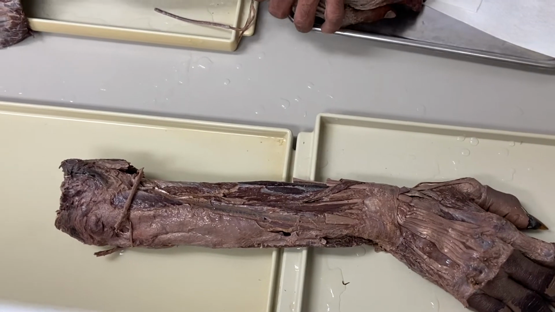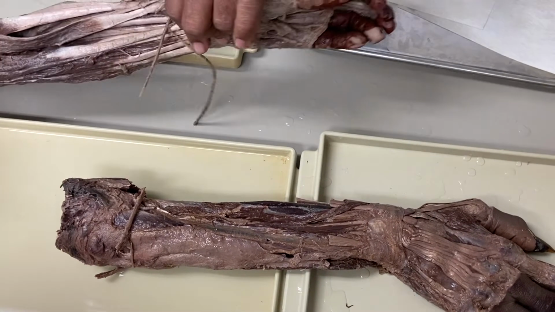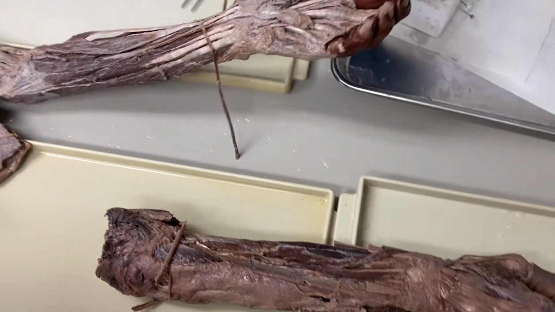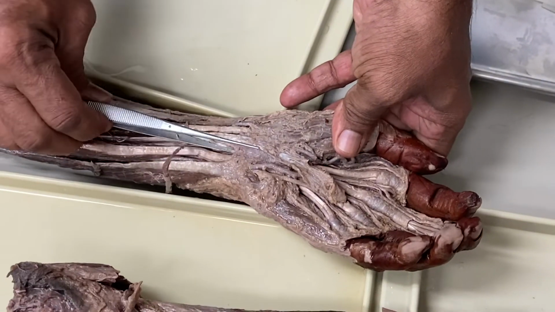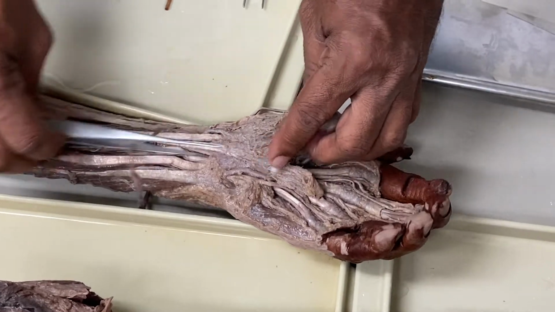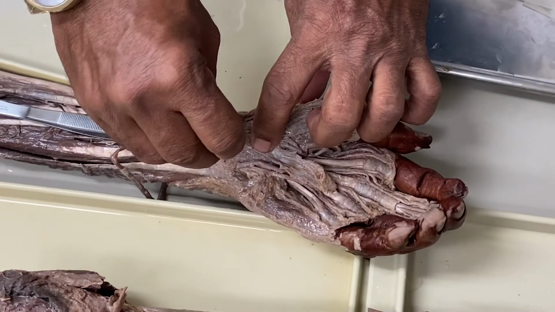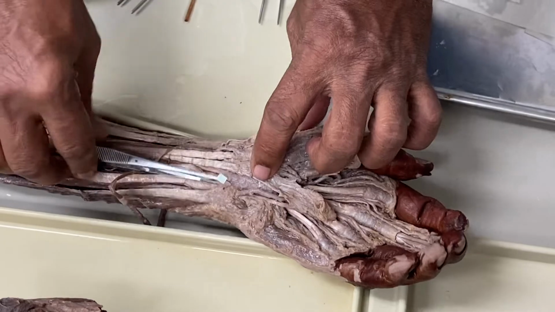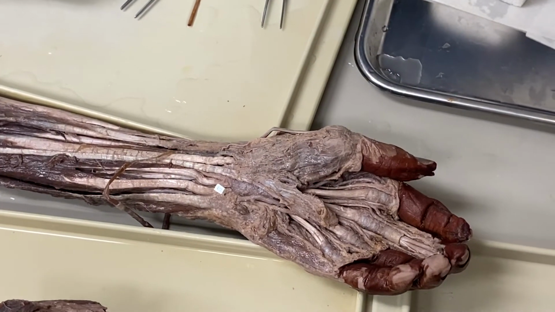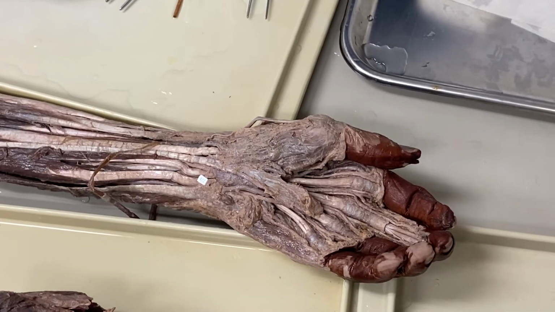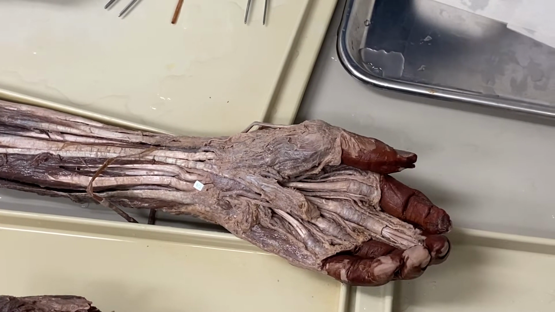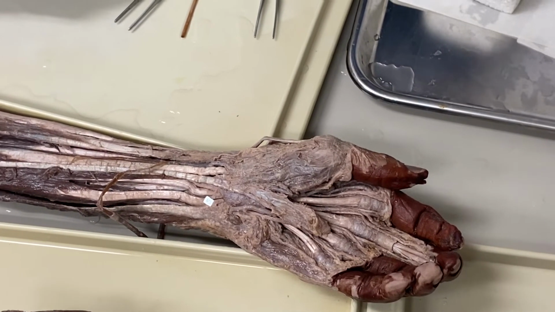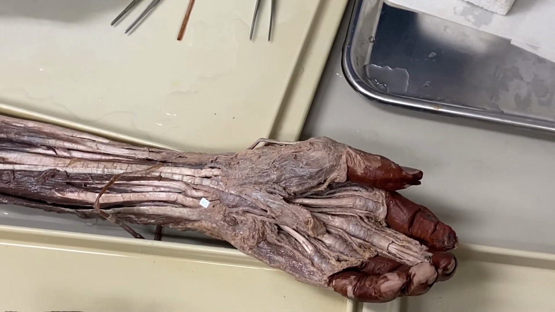Then, going to the palm. This is very, very important. I can just put the pin, identify the pinned structure: flexor retinaculum. Since I said it is important, I hope you will read the answer for that.